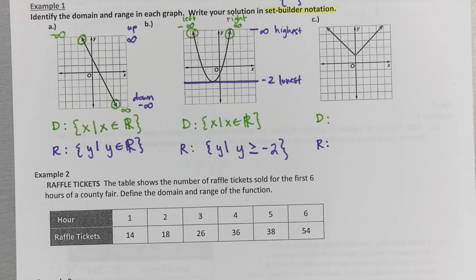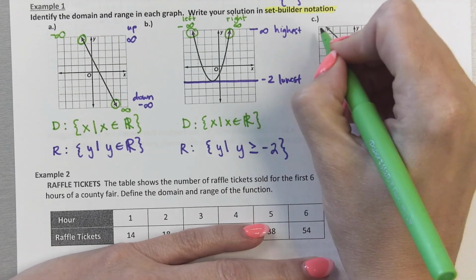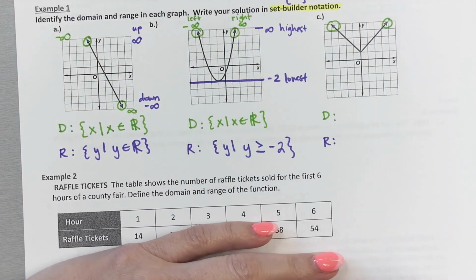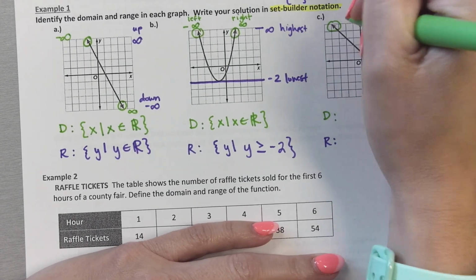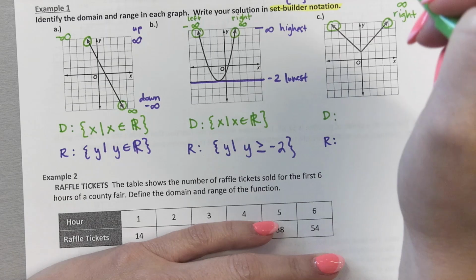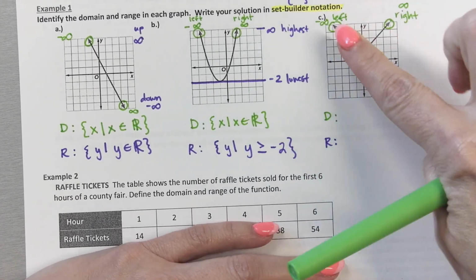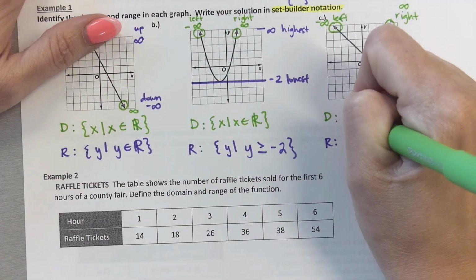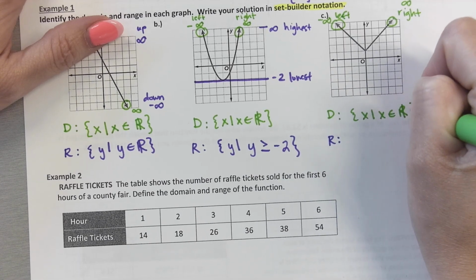Okay, what is a clue that it's gonna be all real numbers? Yep, you have both of these arrows here, which means it's going to the right, going infinity to the right. And then in terms of the x, it's negative infinity because on the left side, it's going to keep going this way for the x-axis. So it's all real numbers.